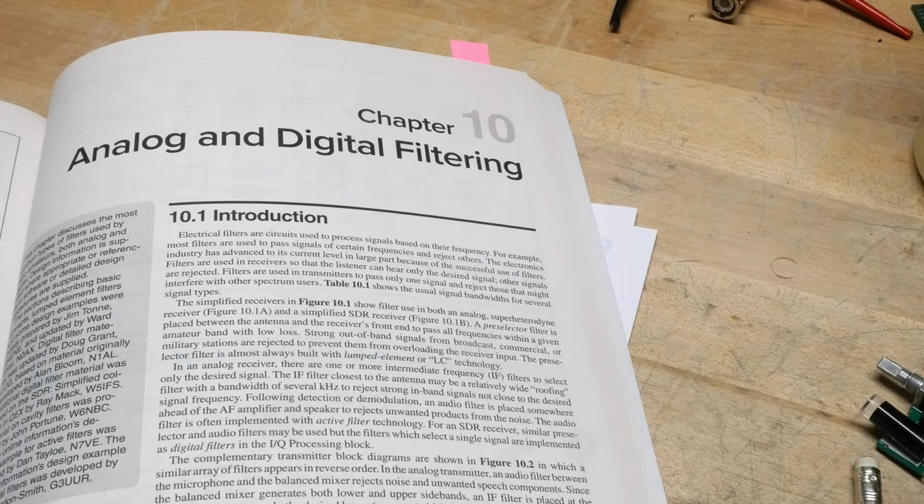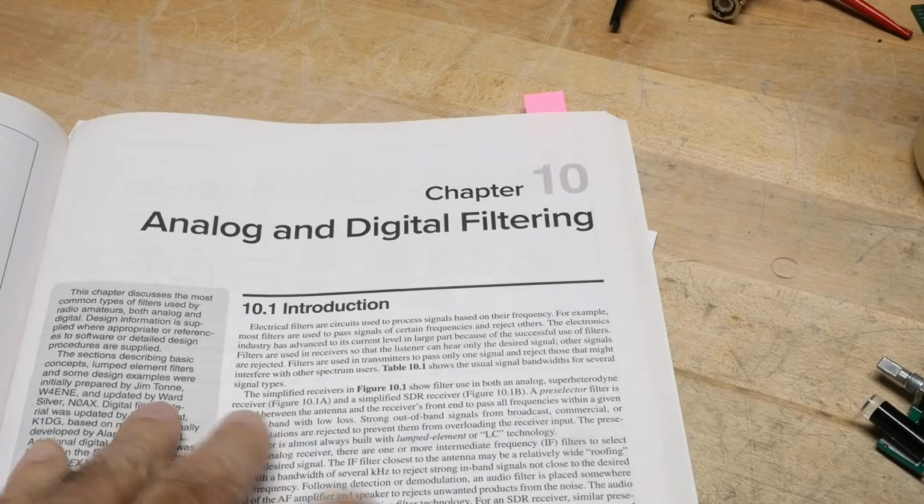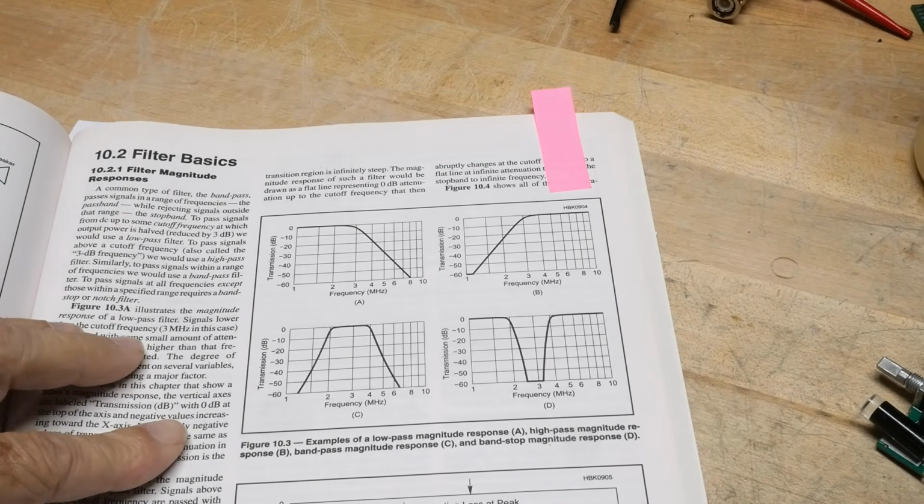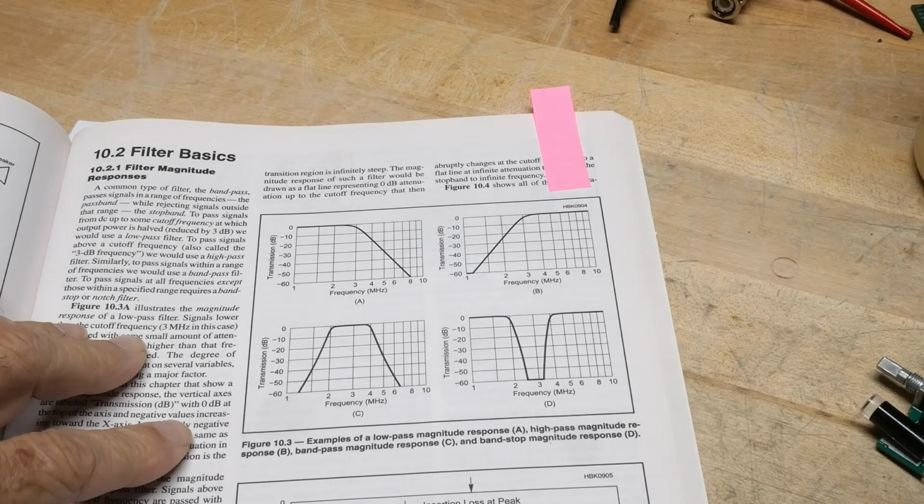All right, maybe we got a little ahead of ourselves. So let's kind of go back to basics here. Filter basics. This is the ARRL Radio Handbook.